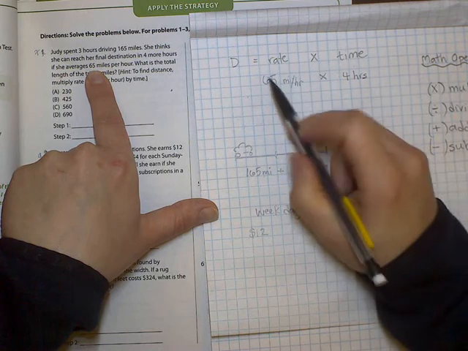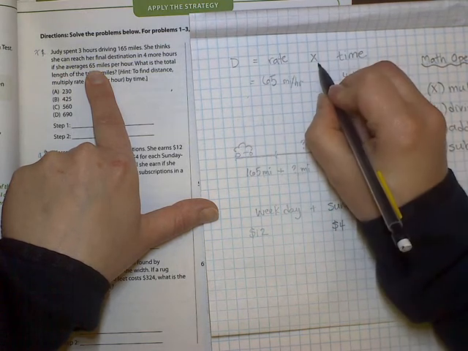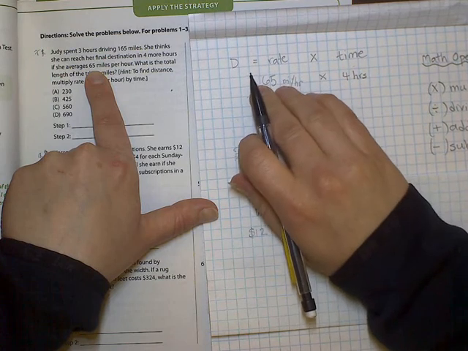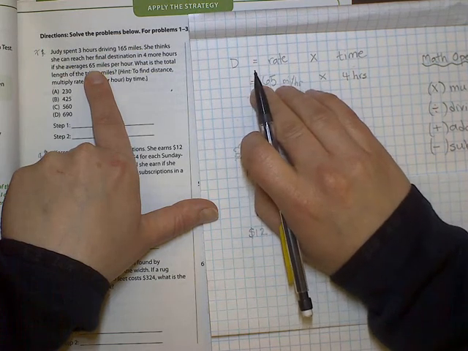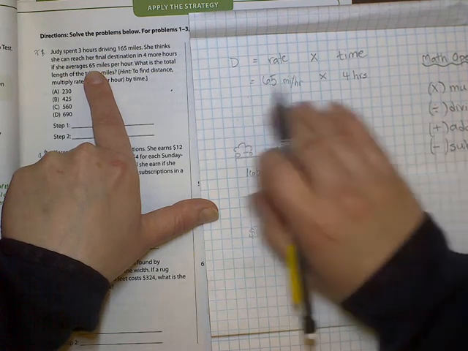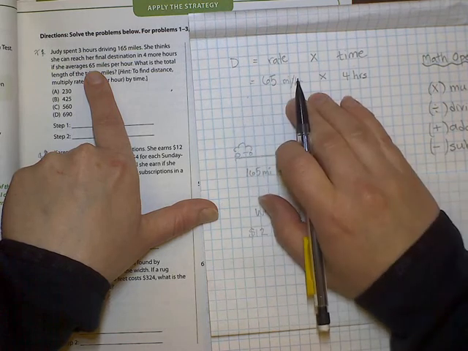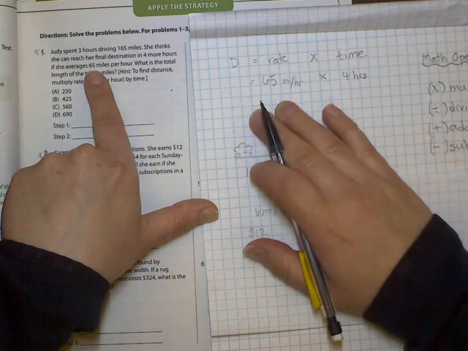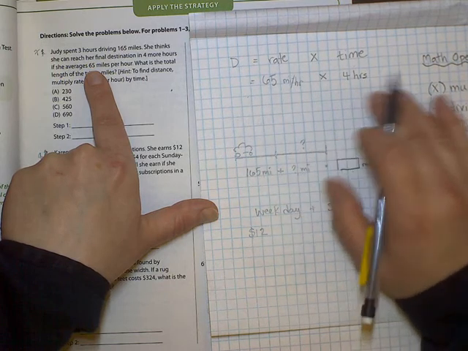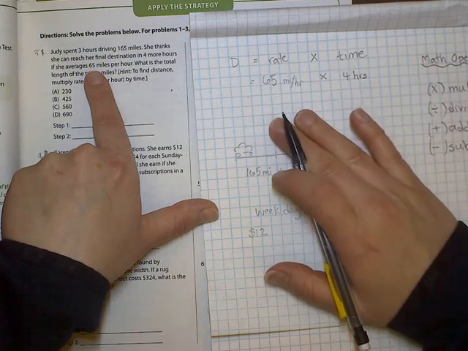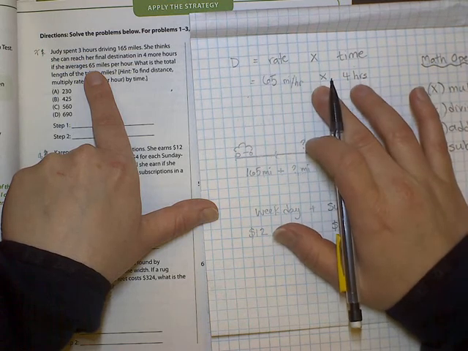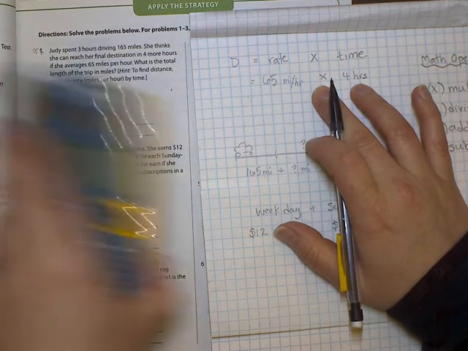Okay, so it says that if I multiply those two, it'll give me the distance. Okay, and that makes sense. If I go 65 miles every hour, and I go for 4 hours, it'll be 65, and another 65, and another 65, and another 65, 4 times. So it's 65 plus 65 plus 65 plus 65. And when I add something multiple times, that's the same as multiplication. Okay, so 65 times 4.